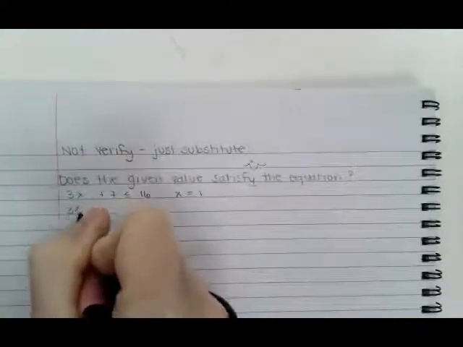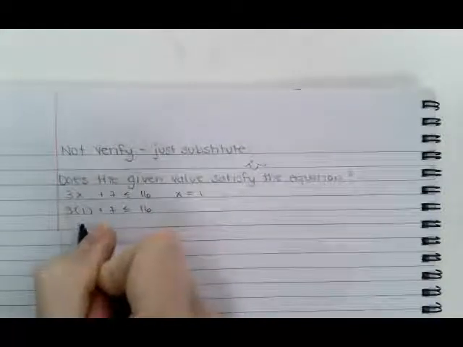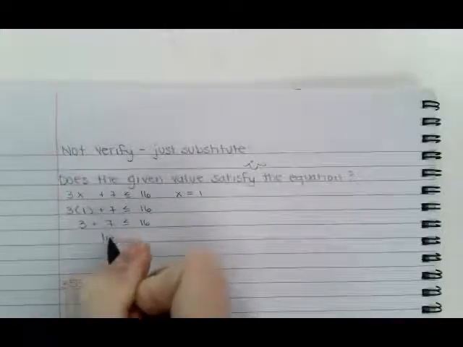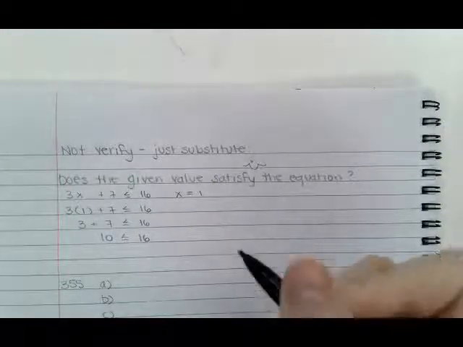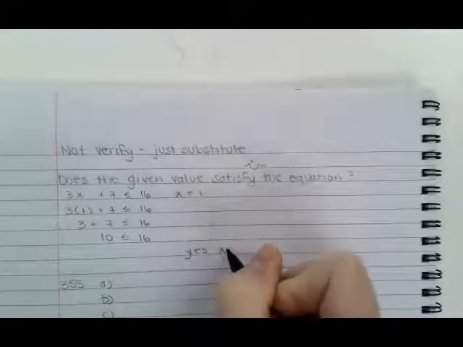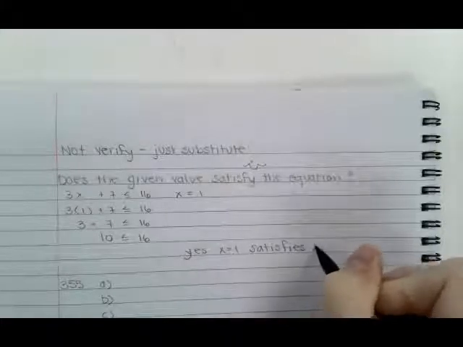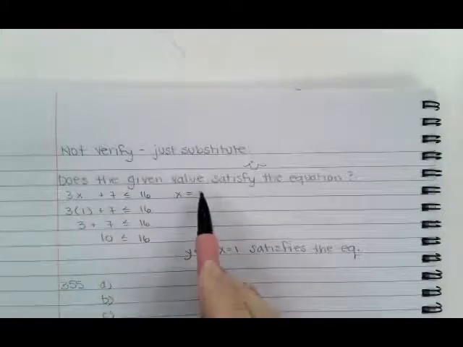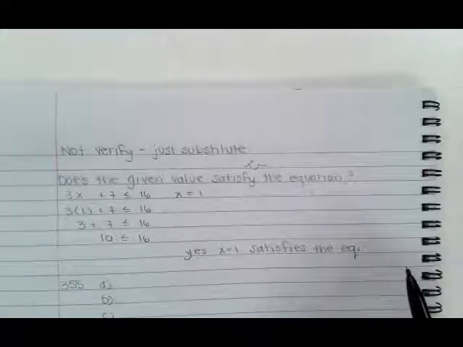So I substitute in, and then I see if it works. It's like a verify. So 3 plus 7, is that less than or equal to 16? 10, is that less than or equal to 16? And yes, that's true. So we would say, yes, x equals 1 satisfies the equation. You can say that in your mind, and you don't need to write out the whole thing. You'll probably just write yes in your book, but think of all of those words because that will help you memorize satisfies.